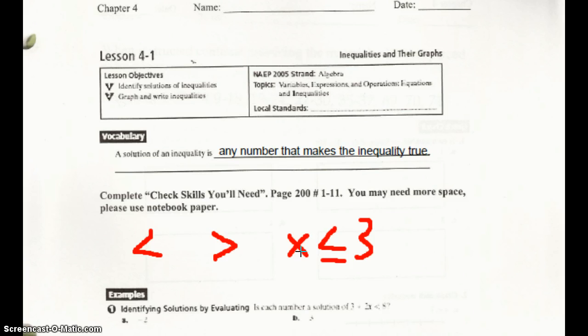So with inequalities, we see that x can actually have an infinite amount of solutions, as opposed to the solutions in equations we were looking at before. Then with our greater than or equal to sign, we have the opposite, and then the line underneath.